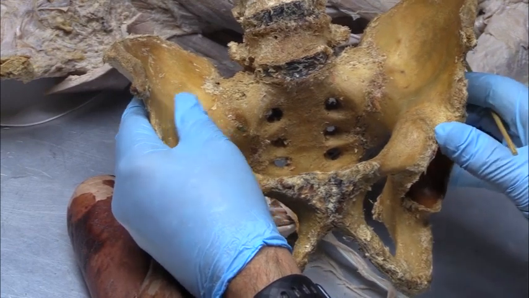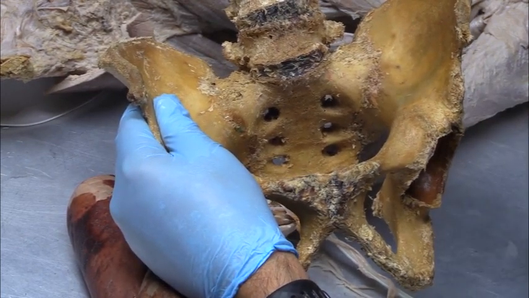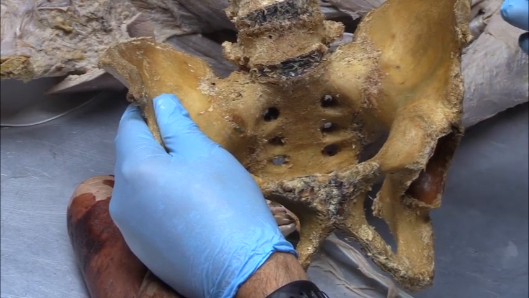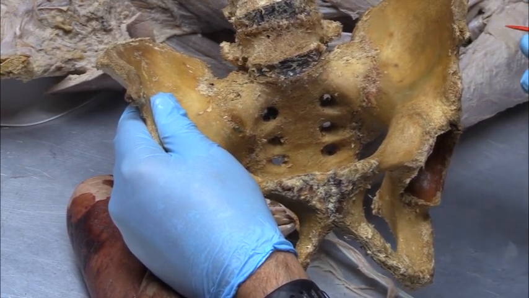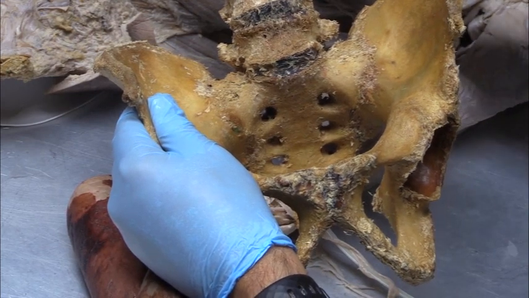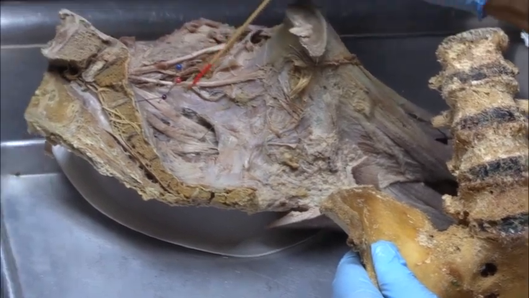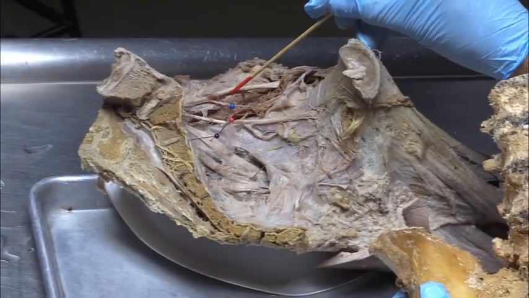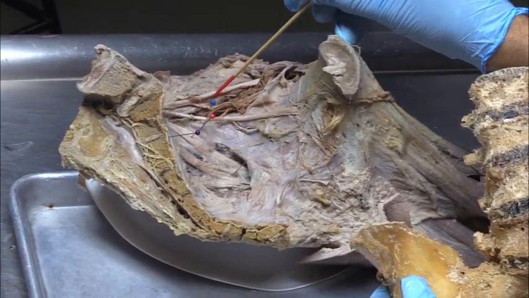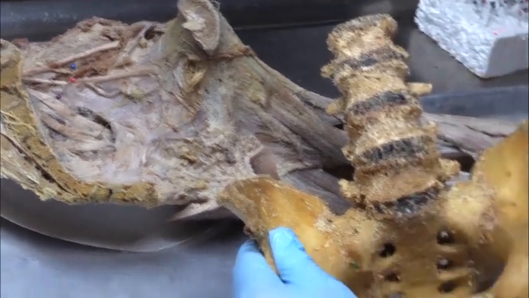Remember that the lumbar plexus is L1, 2, 3, 4. Part of L4 goes into the lumbar plexus to form these 2 nerves, L2, 3, 4. So those are lumbar plexus nerves.